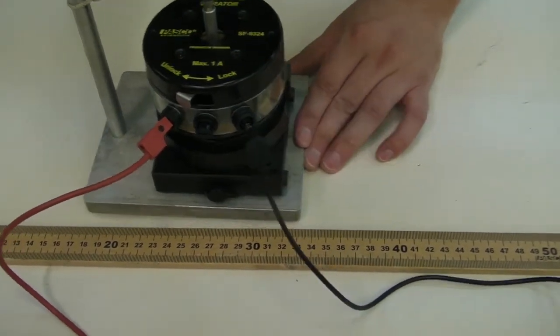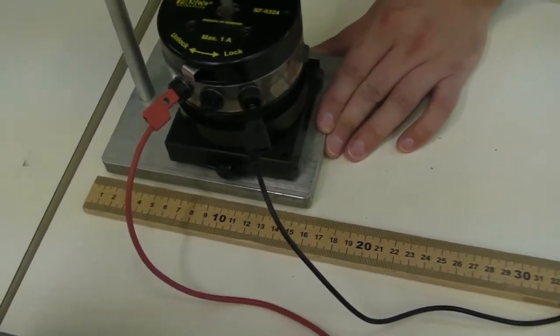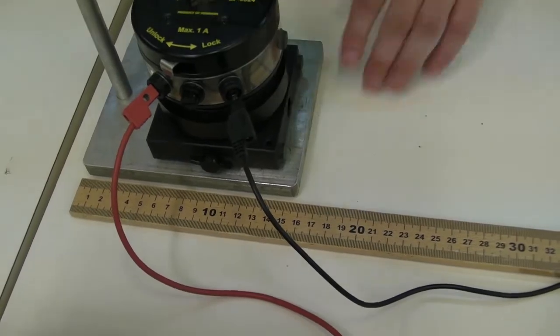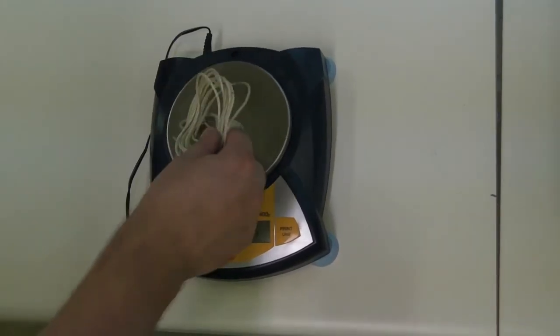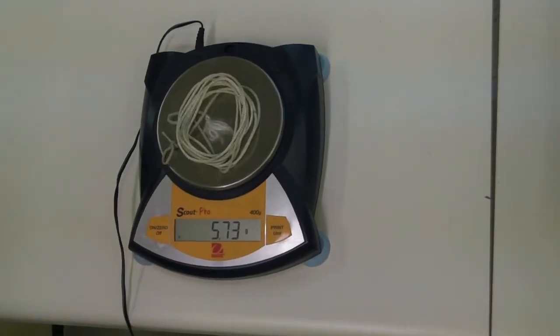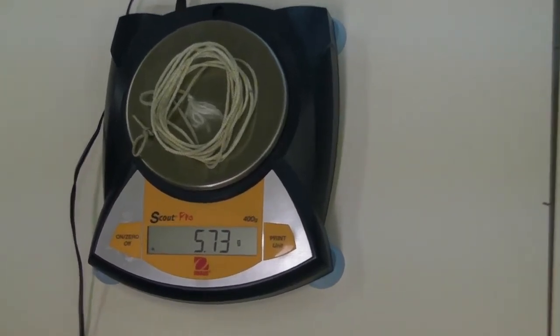Next, try varying the length. You should use at least 5 different values between 1 meter and 2 meters. Now it's time to measure the linear mass density of the string directly. Weigh it on the electronic balance, and then measure the length of the string.